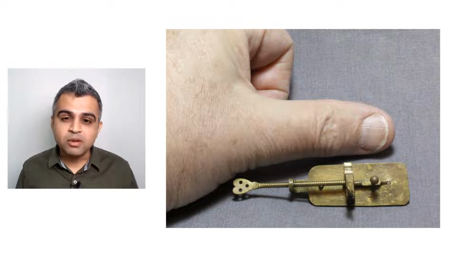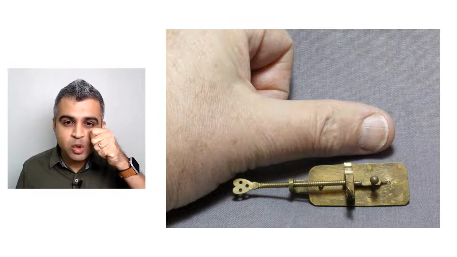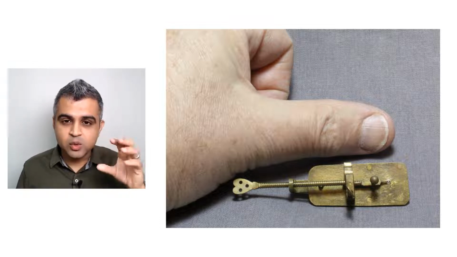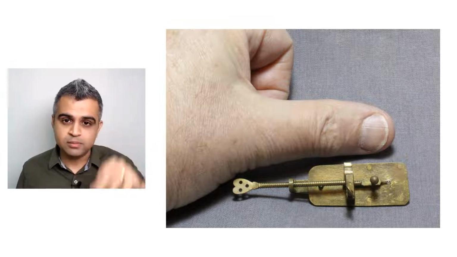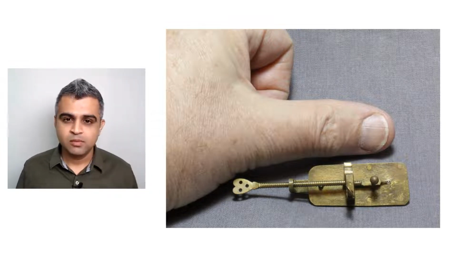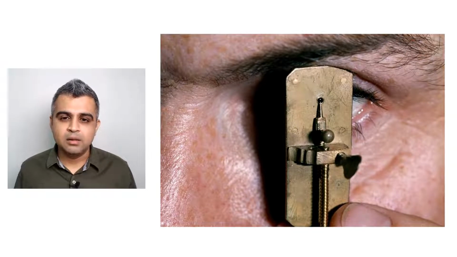And the problem with this microscope is, if you wanted to see anything, you would have to place it extremely close to your eye. In fact, you needed to almost touch that lens, that spherical lens, to your eyeball. You had to bring it that close. So using this was going to be extremely, extremely cumbersome and deeply uncomfortable.